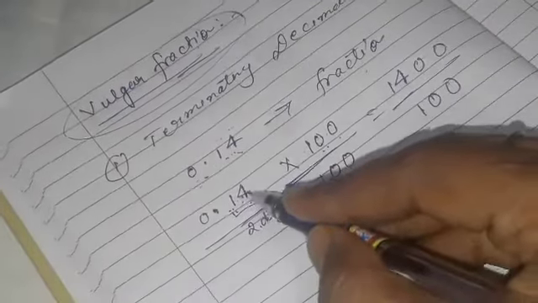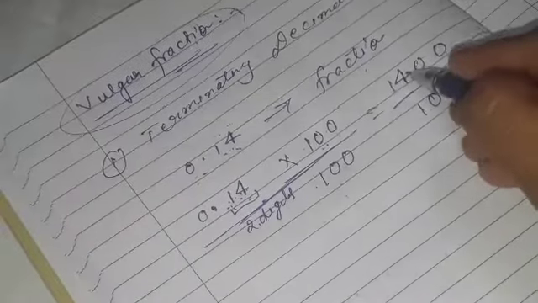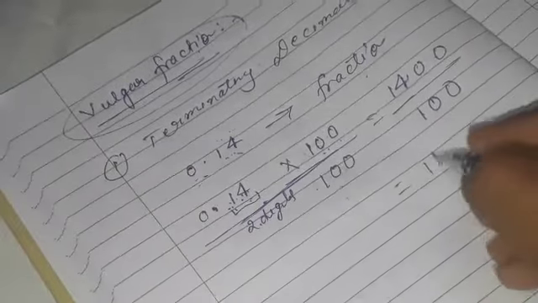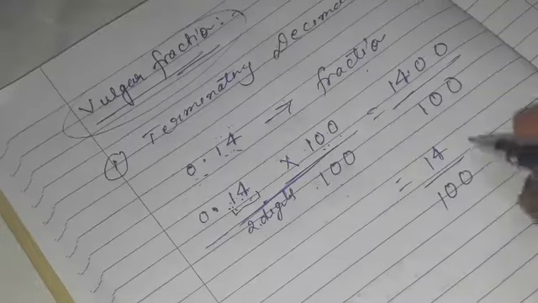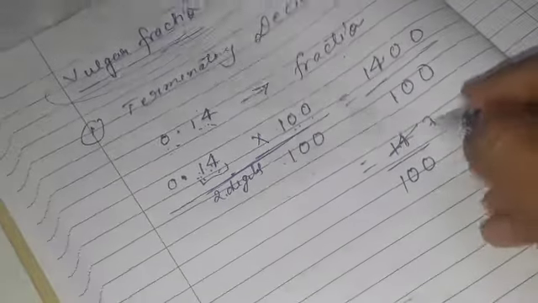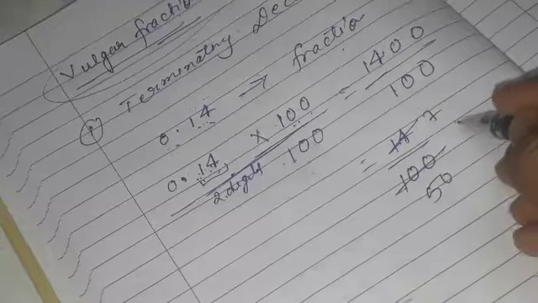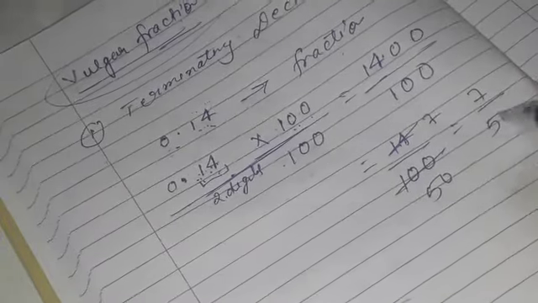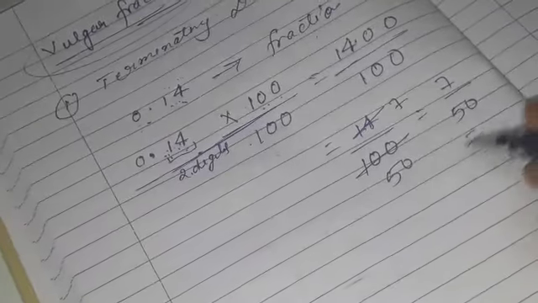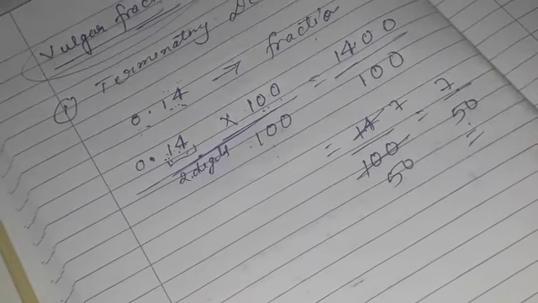But here you can see after 2 digits there is a decimal. So after 2 digits there is a decimal. So it means 14 upon 100. So you can simplify this, 2 7s are 14, 2 50s are 100. So 7 upon 50 is your fraction, which we call a vulgar fraction.